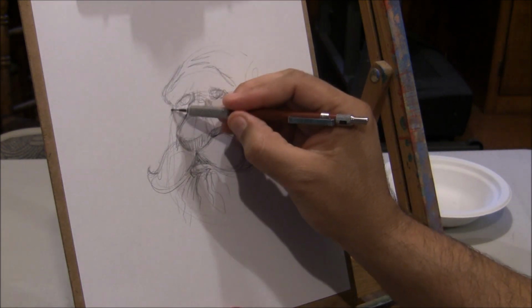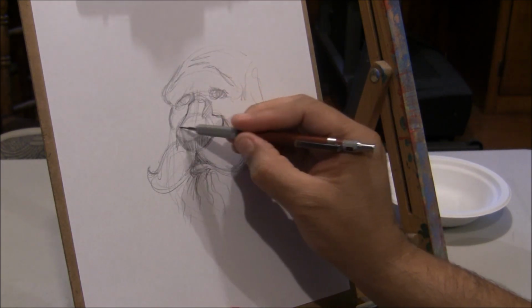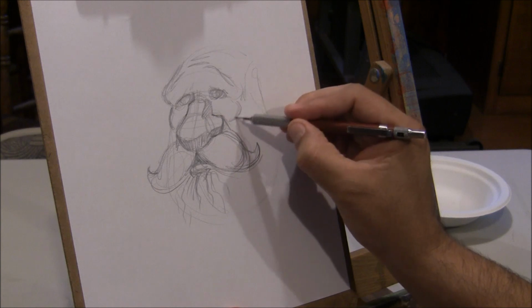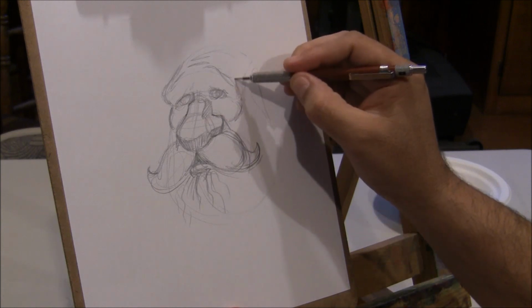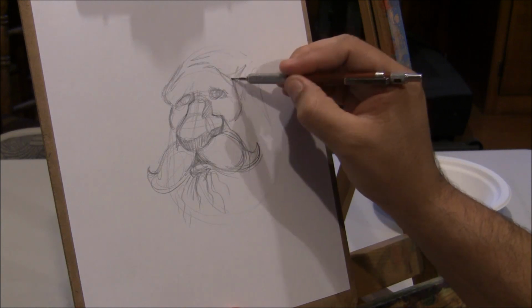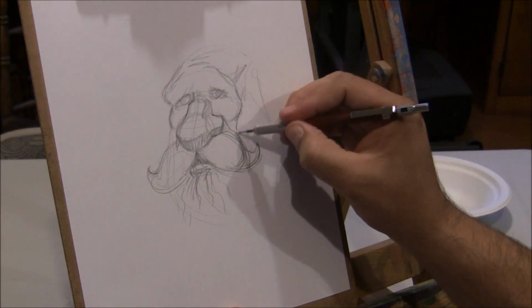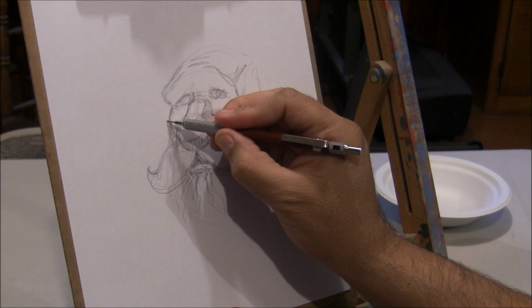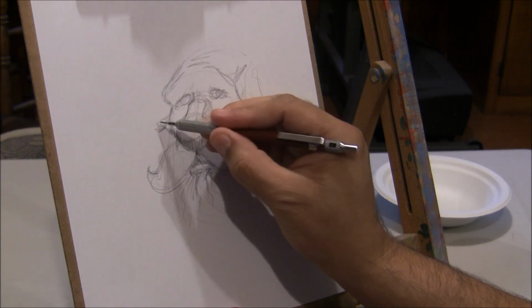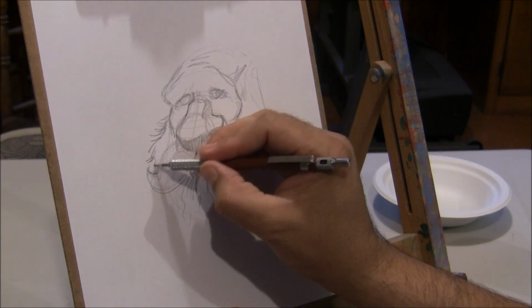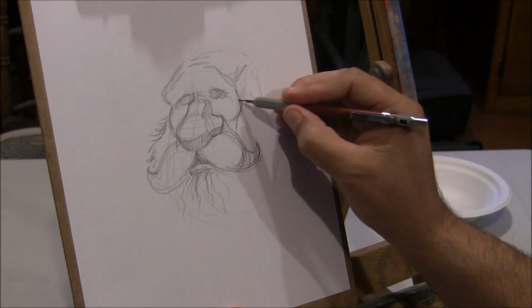Now back to the cheekbones. Got to define those. Side of the head. And go like that. You can have his hair curl up and the other way. Just have fun with it.